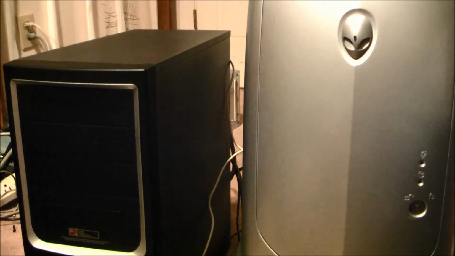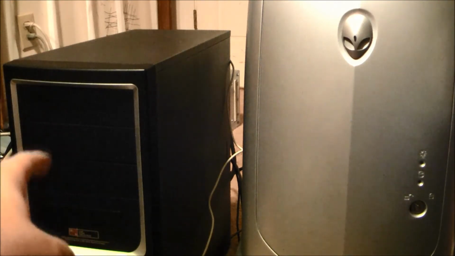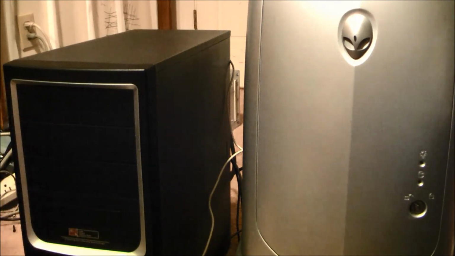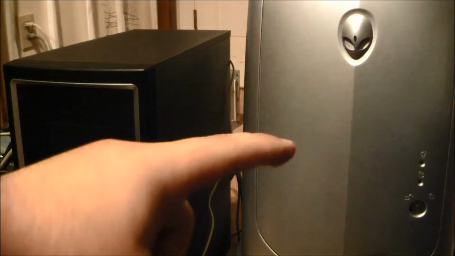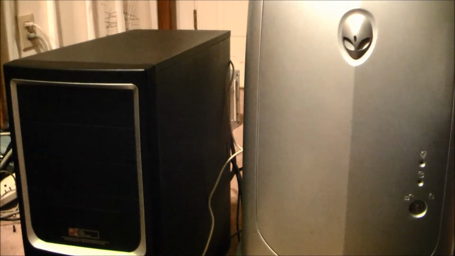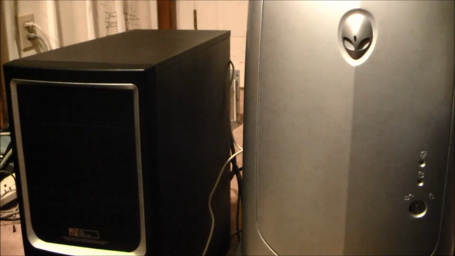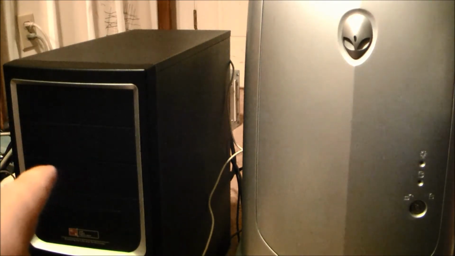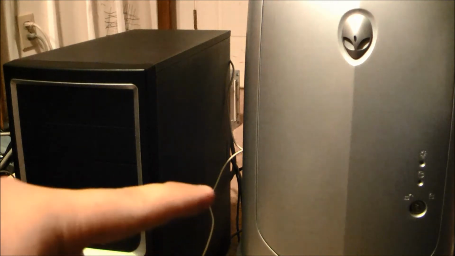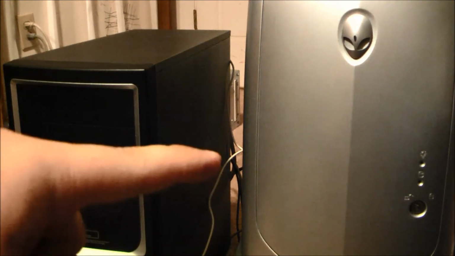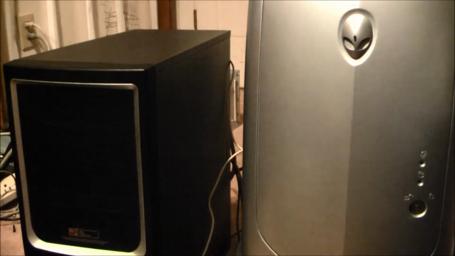They're both from about the same time period, spec-wise. This has an AMD FX 4100, and this has a Core i7-920. So 3.6 versus 2.6 gigahertz. They're both quad core, but that one is hyper-threaded, so we'll see if that makes a difference. This has a GT640 GPU, this has a GTX 650 Accelerate 2GB edition. I know, that's a mouthful.